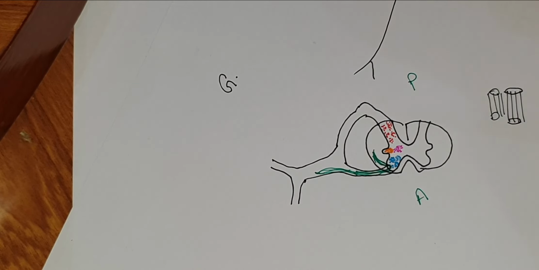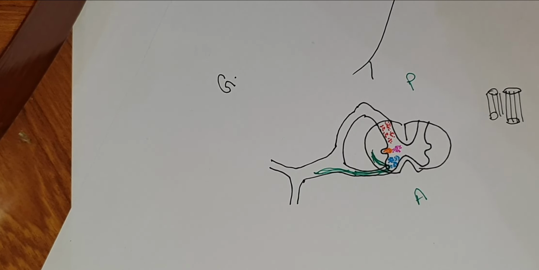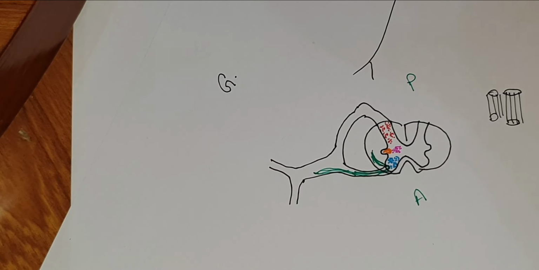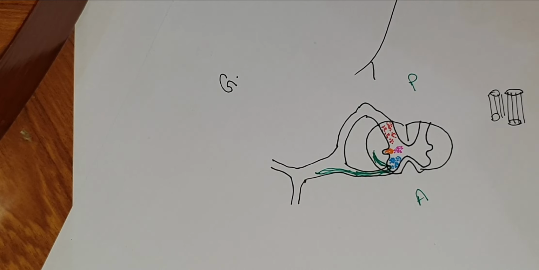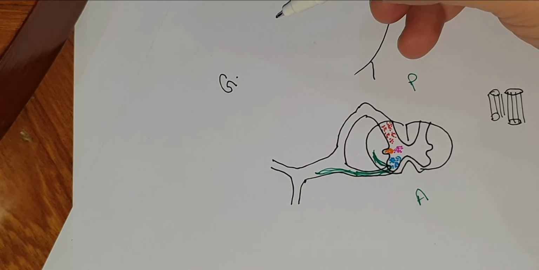So the fibers, by fiber I mean the axons, which carry the impulses away from the central nervous system are called efferent axons. And those axons which take the impulses towards the central nervous system, or the information towards the central nervous system, they are called afferent axons. I will talk about the efferents first.